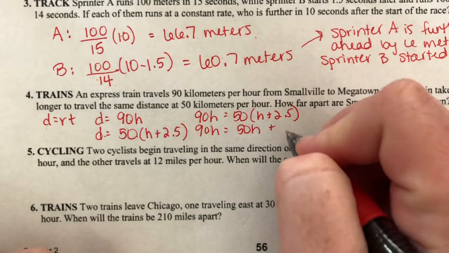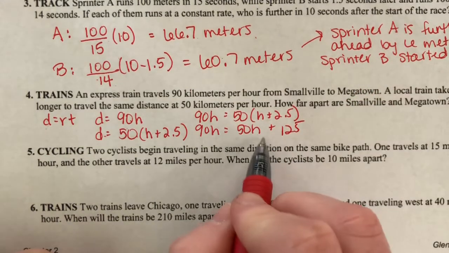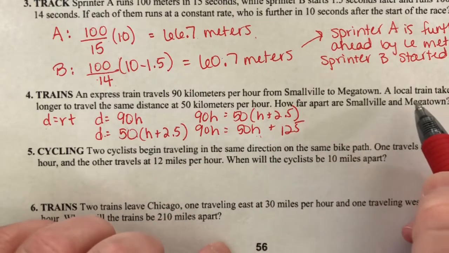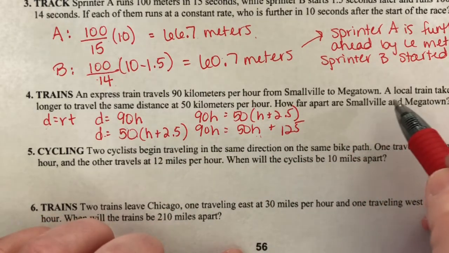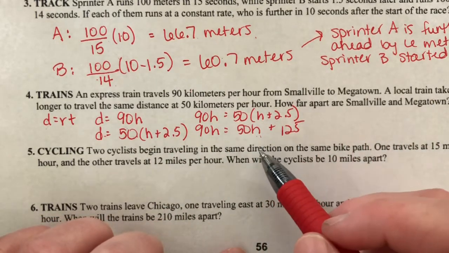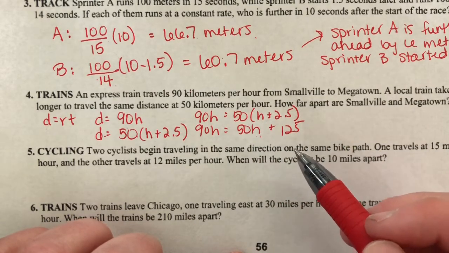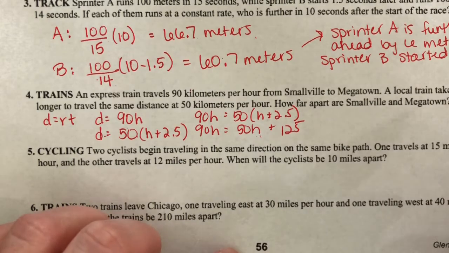So we got 125. And I'm solving for h. Now, notice h is not the distance. The question is how far apart are Smallville and Megatown, the distance they're both traveling. So right now I'm solving for time. Once I know time, I can use it to find distance, but right now I'm solving for time.